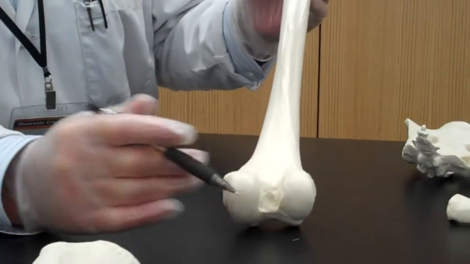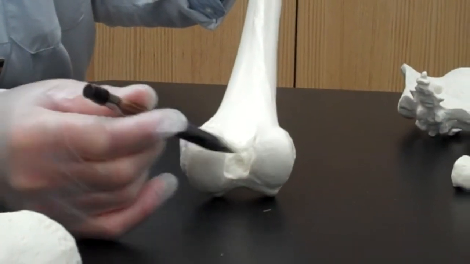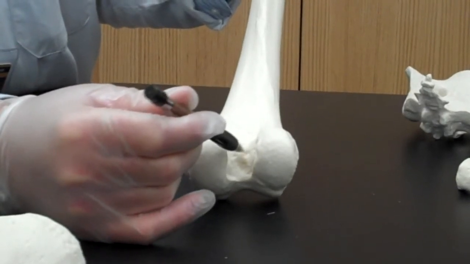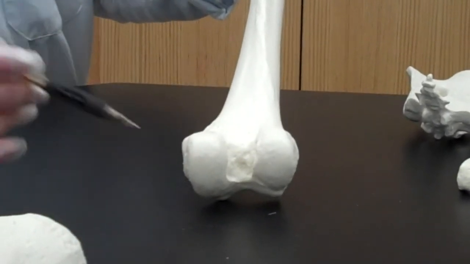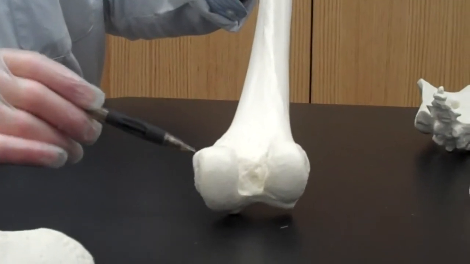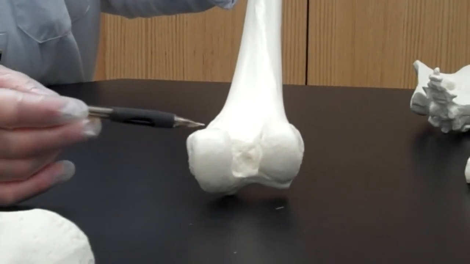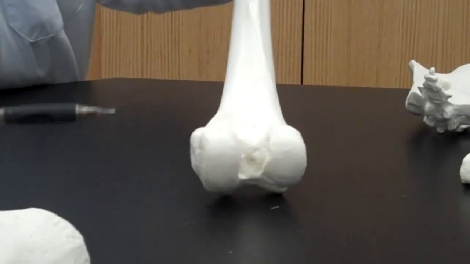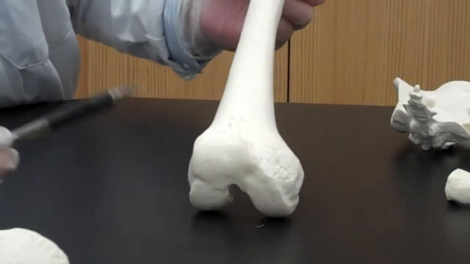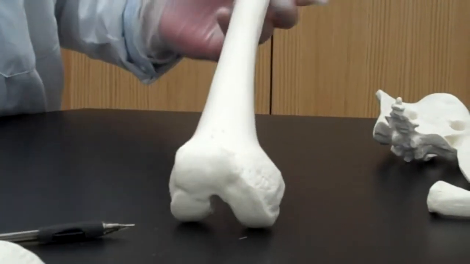Down at the base of the popliteal space, we see the medial condyle, lateral condyle, and the intercondylar notch or intercondylar fossa right there. On the medial condyle, or right above the medial condyle, here we see the epicondyle, medial epicondyle, there's the lateral, and on the medial epicondyle we have a structure called the adductor tubercle. Anterior on this bone, you see right here, the smooth surface for the patella as well. So that's the femur.